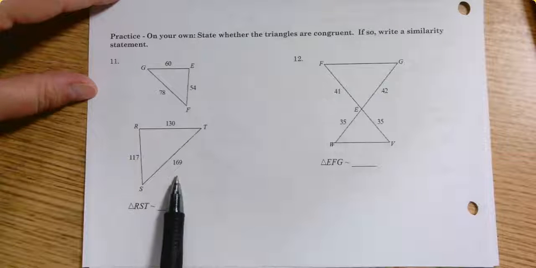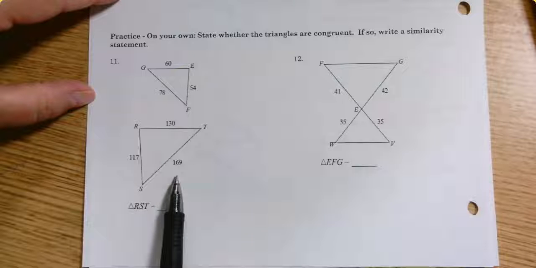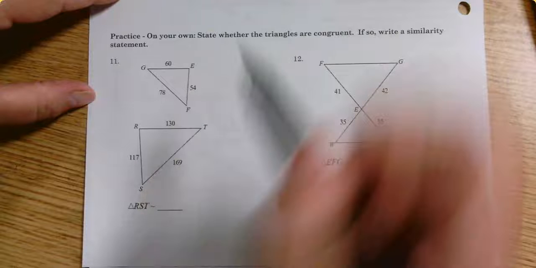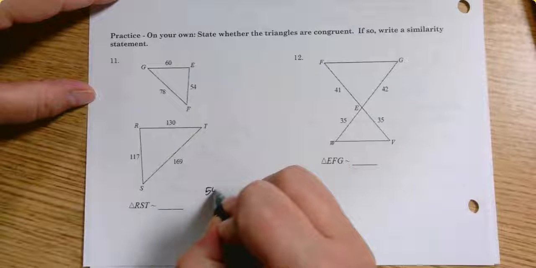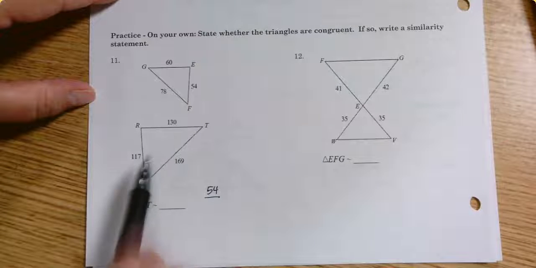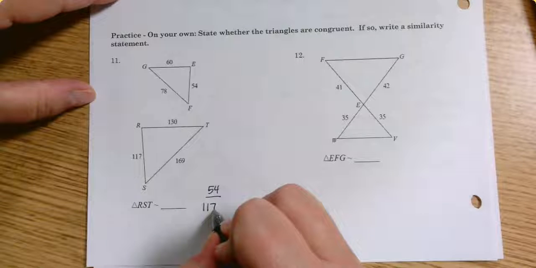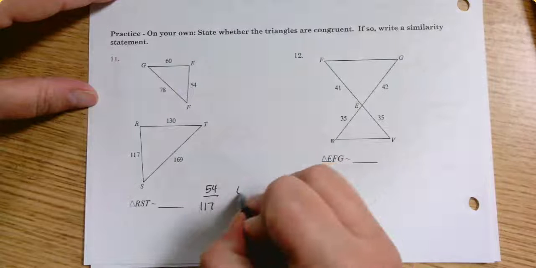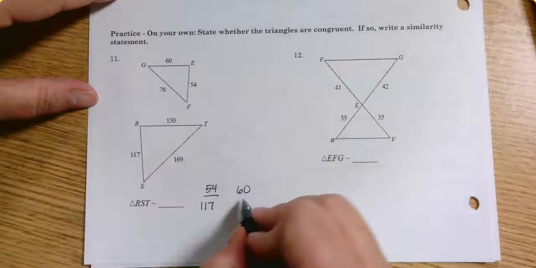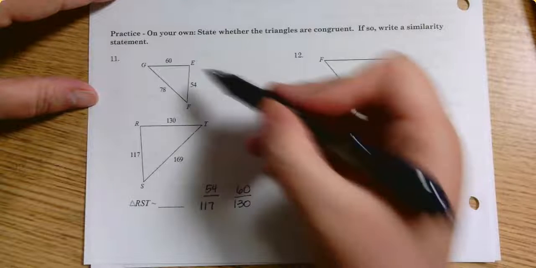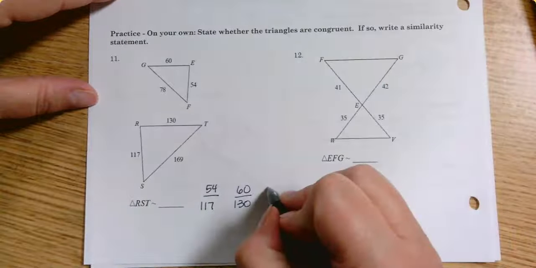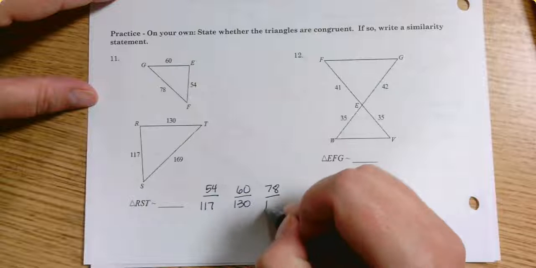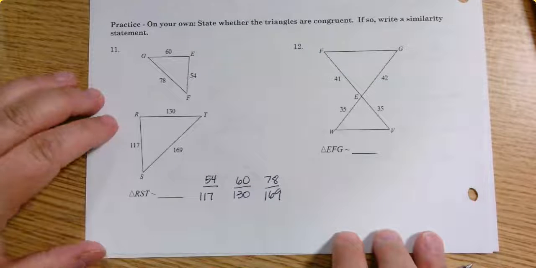So I can't do SAS and I can't do AA. So let's see if I can do SSS. Shortest side is 54. So let me come down here, 54 over. Shortest side of this triangle is 117. Okay. Middle length is 60. Not the shortest, not the longest. The medium one here is 130. And the longest one of GEF is 78. Longest side of SRT is 169. So these are the fractions I'm comparing.